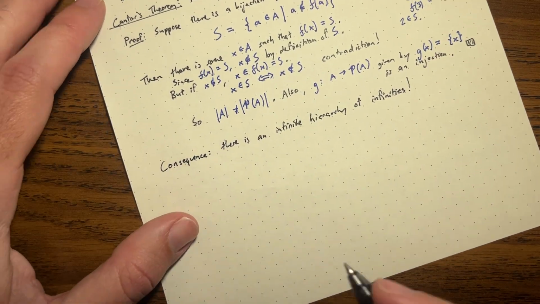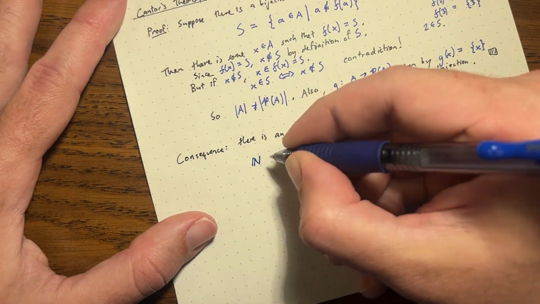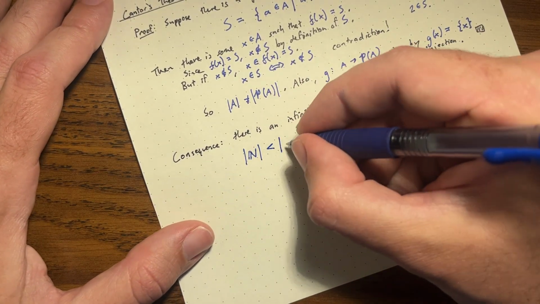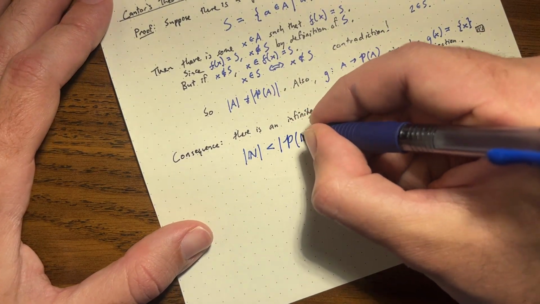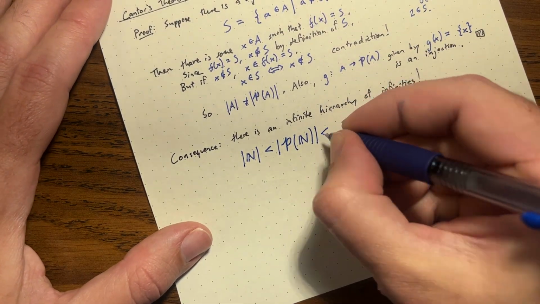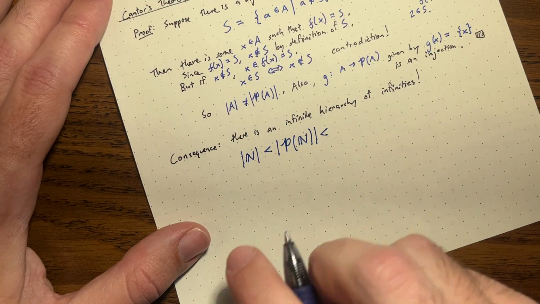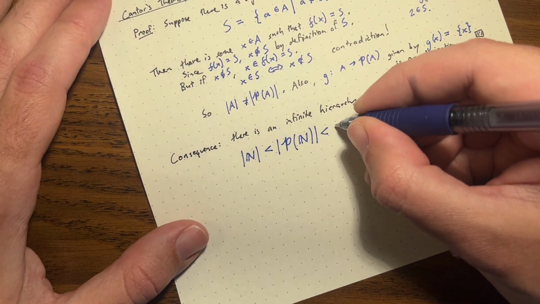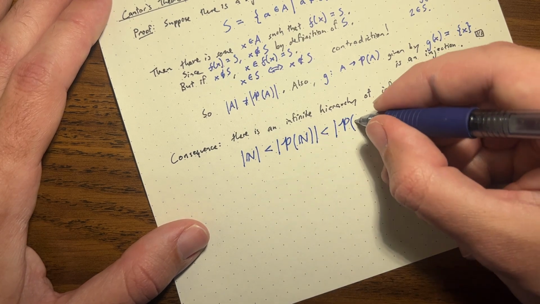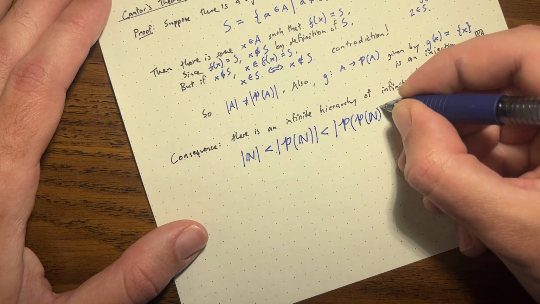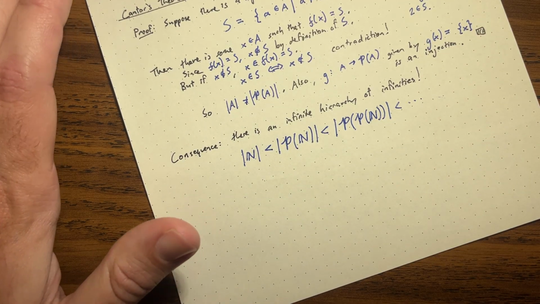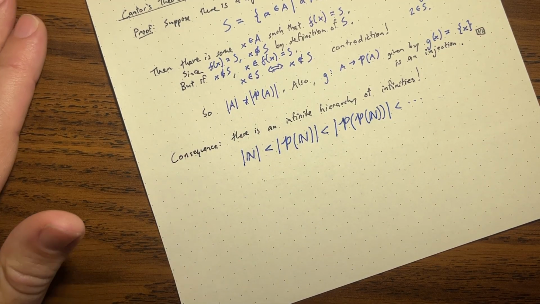And how does that work? For example, you could take N, the smallest infinite set. That's strictly less than the power set of N, so it's all subsets of N, including the infinite ones. So this is quite large. But that is strictly less than the power set of the power set of N, right? You can keep going. Just keep taking power sets, and that gets you to a higher level of infinity.